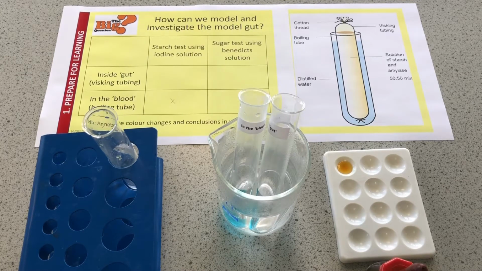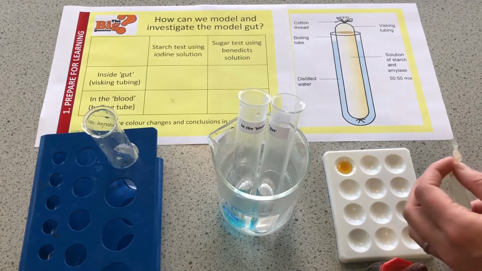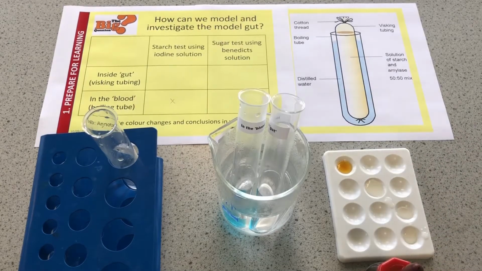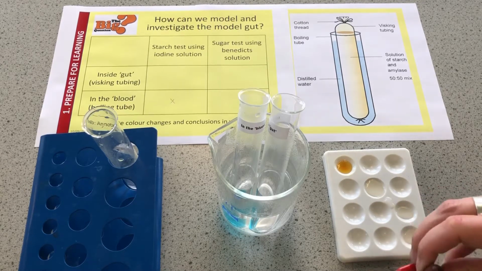So I'm just going to give that a snip and as carefully as I can try and drain some into there. So starch may be present if the mixture has not been left for long enough and some of it hasn't been broken down by the enzymes. Equally, if it has been left for long enough and the amylase has chopped up all the starch, we will have a negative result and it will stay orange. Let's see what we've got.